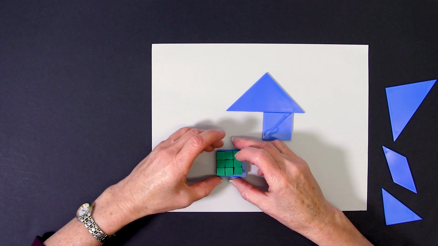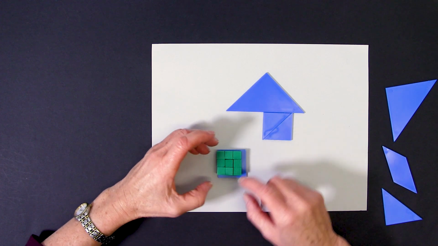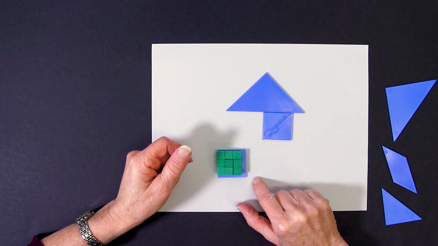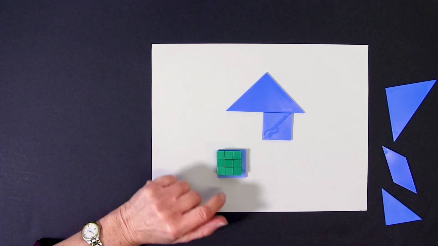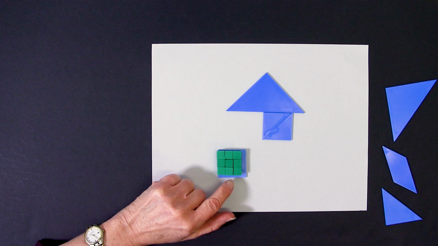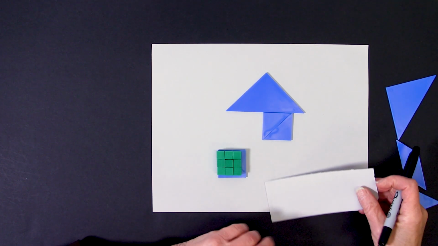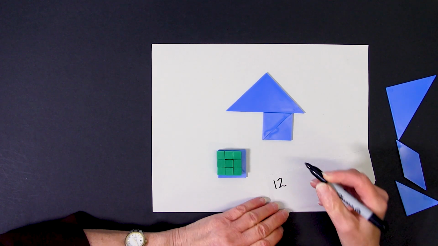Now I've still got space. So I'm going to estimate that it would probably work out to another 3 square centimeters that would fill this. So I'm estimating that the area of this square is 12 square centimeters. So I'm going to put 12 on here.